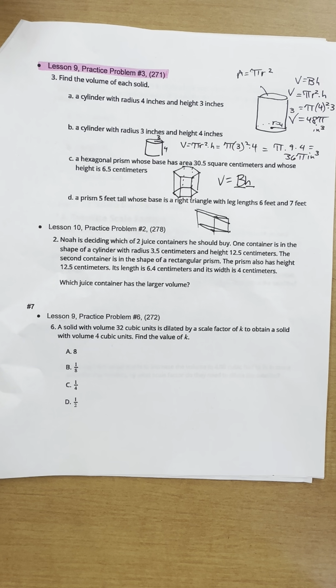Start with a couple triangles and then throw a little 3D box in them. Trust me, I've seen these problems in the workbook. I'm pretty sure this is how they do it.